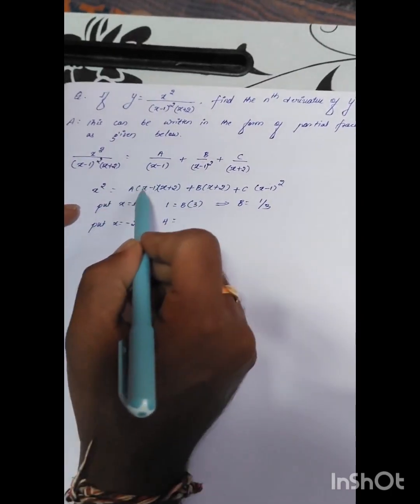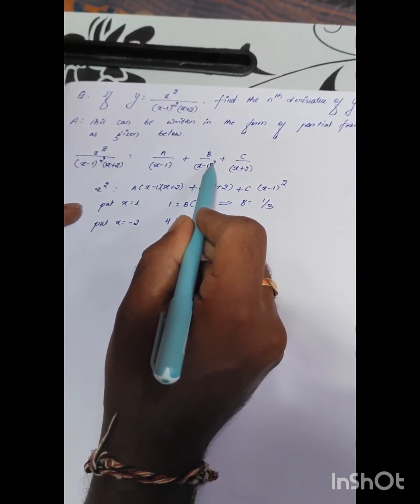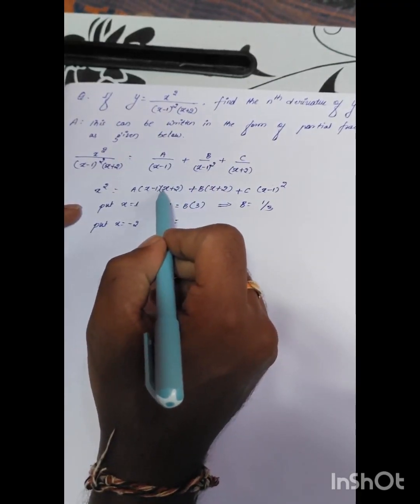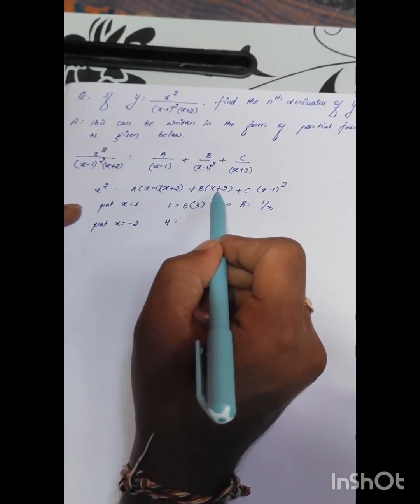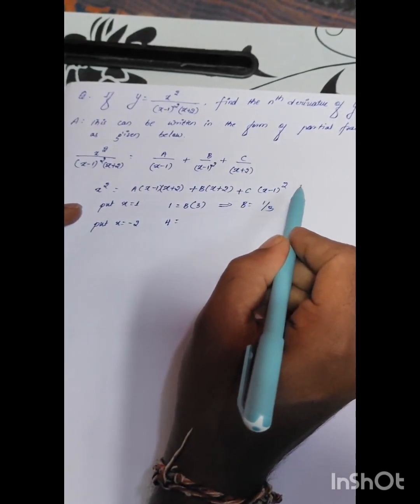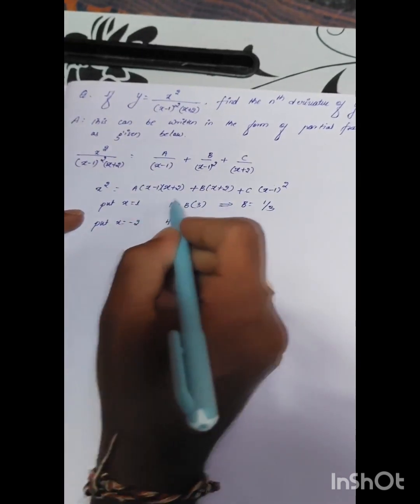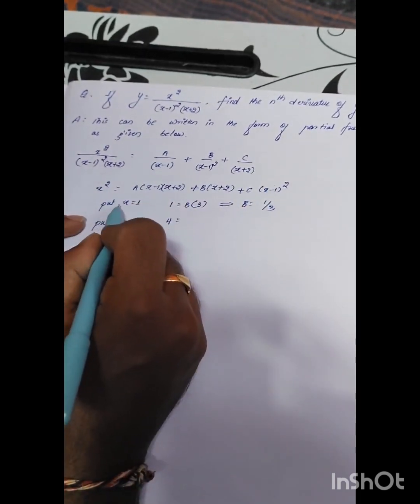So x square will be equal to a into (x minus 1). (x minus 1) the whole square is the LCM, so one (x minus 1) will go, so (x minus 1) into (x plus 2), plus b into (x plus 2) here, and plus c into (x minus 1) the whole square. Now let's put some values for x, and we will find the coefficients a, b, c. Let's put x is equal to 1.